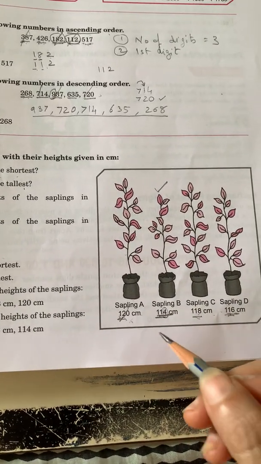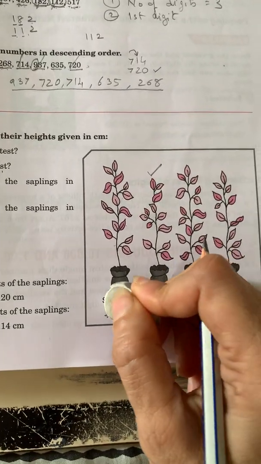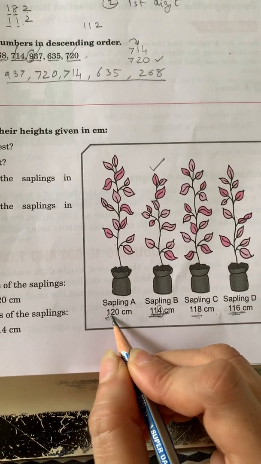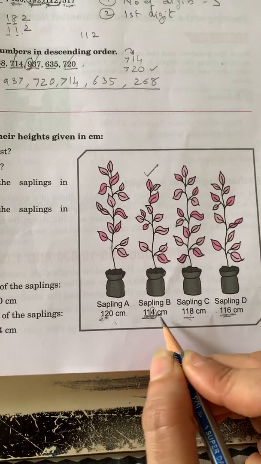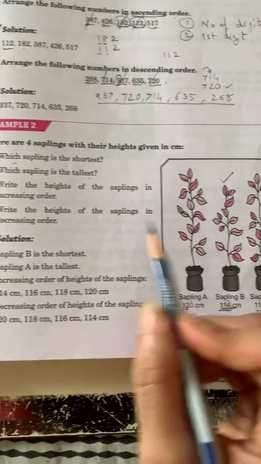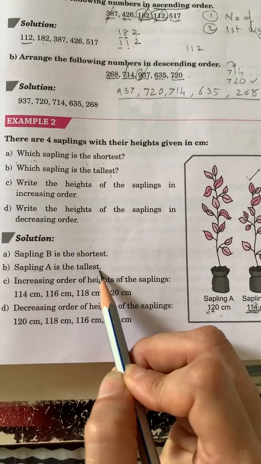Also you can compare the numbers. If you see, this is the second digit. In all the other numbers, they are 1, and in this it is 2. So this is the tallest. The sapling A is the tallest.